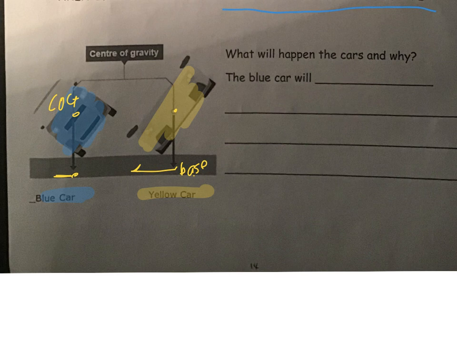So even just measuring it out, because this is acting outside the base area, the blue car will topple. And it will topple over because the weight is acting outside the base area.